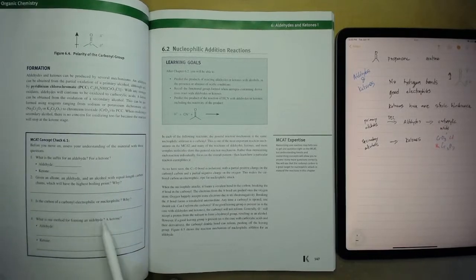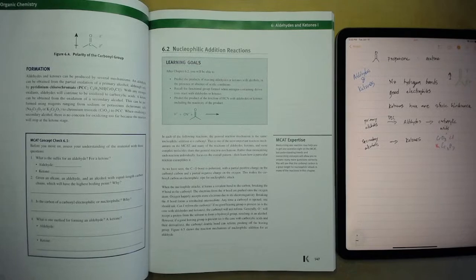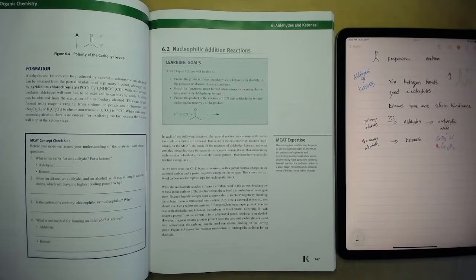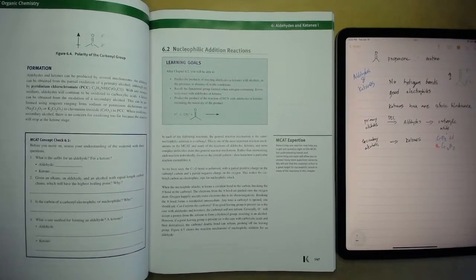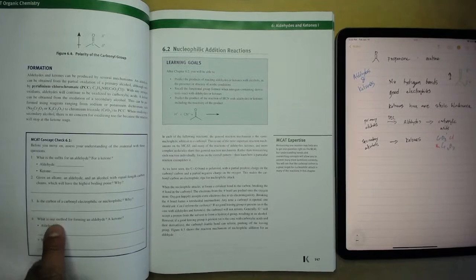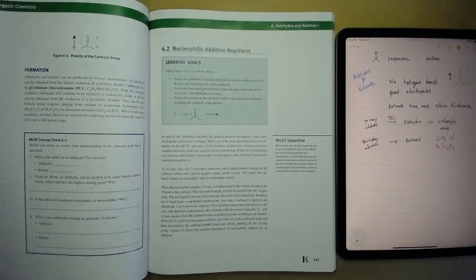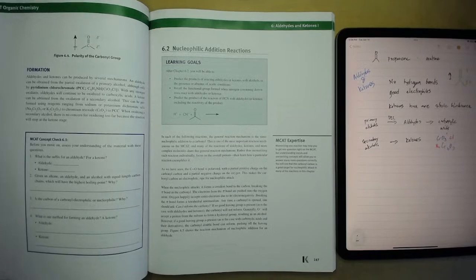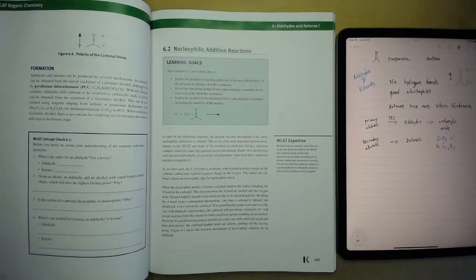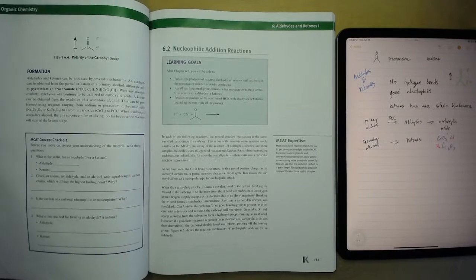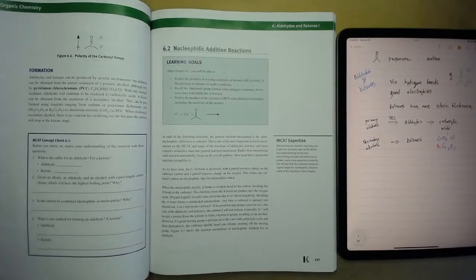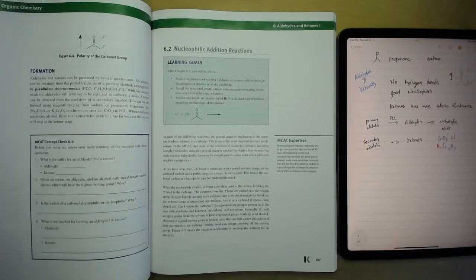Is the carbon of a carbonyl electrophilic or nucleophilic, and why? It depends. It can be both. The carbonyl oxygen, the double bond, makes a good electron withdrawing group, making the carbonyl carbon electrophilic.